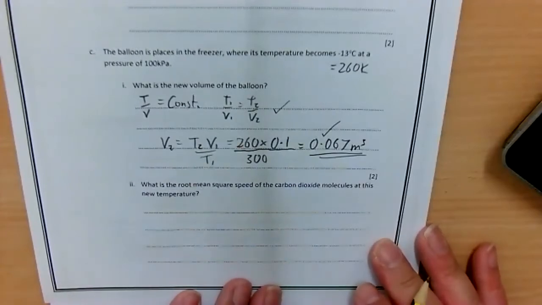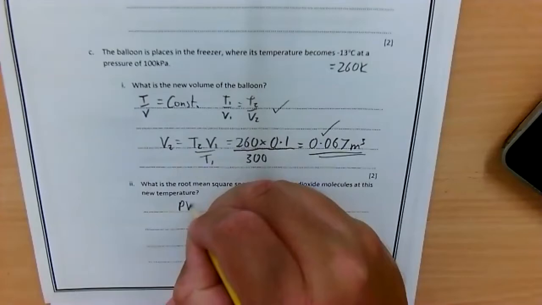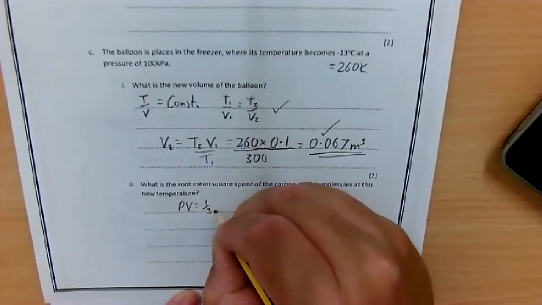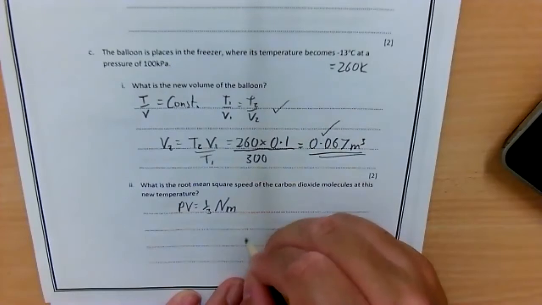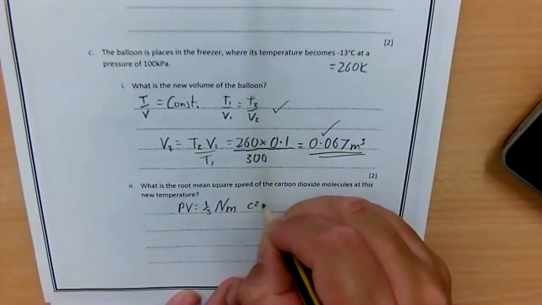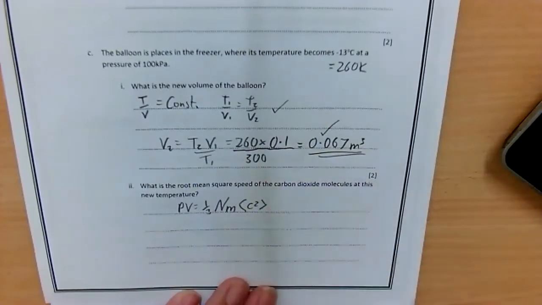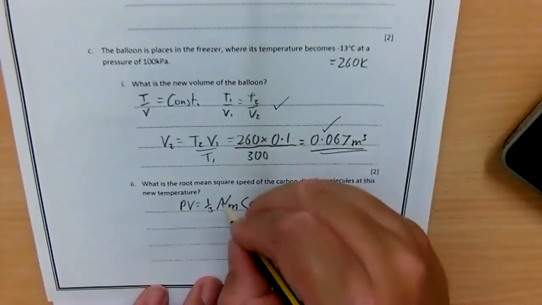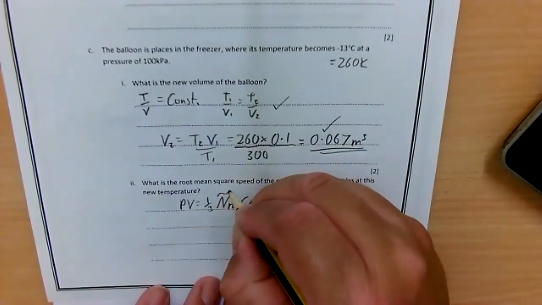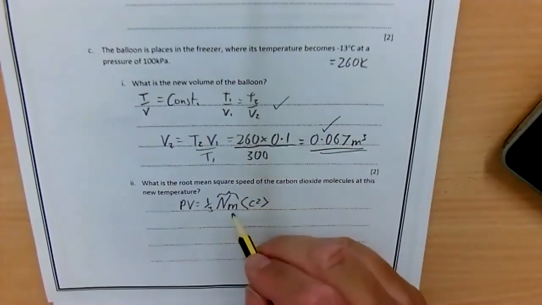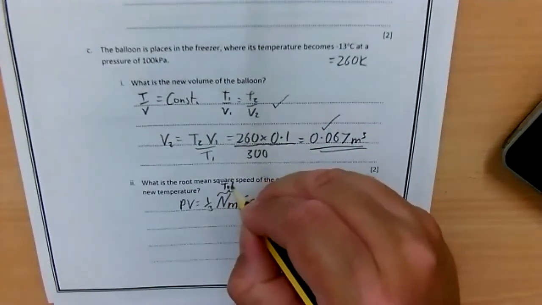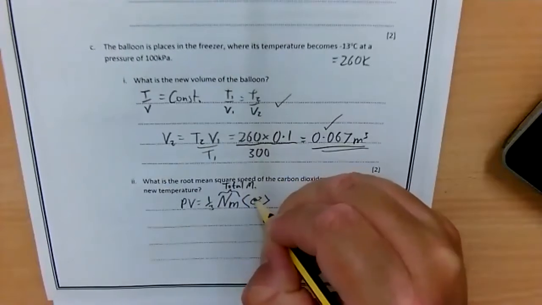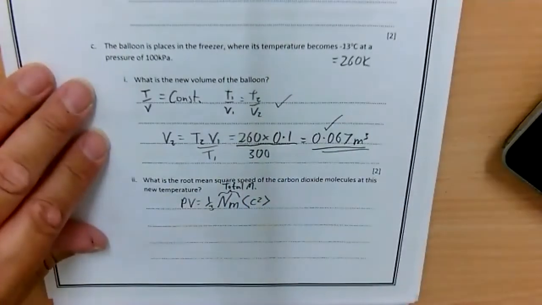So you've got to be very careful. We know that PV is 1/3 times the number of molecules times the mass of each molecule times the mean square speed. So we want to work out the mean square speed. Well, first of all, we know that if you've got several molecules, each of a given mass, the number of molecules times the mass of each molecule gives you the total mass. Okay, so I'm going to call that capital M.